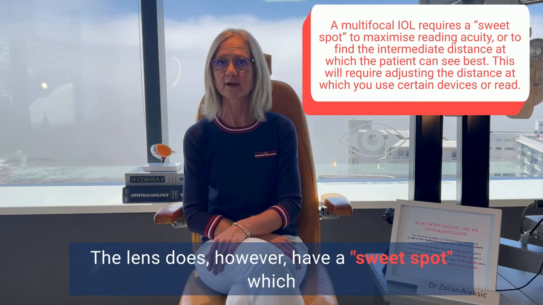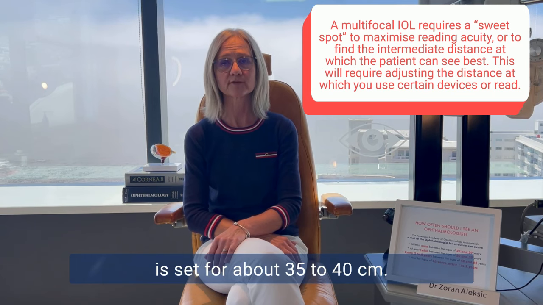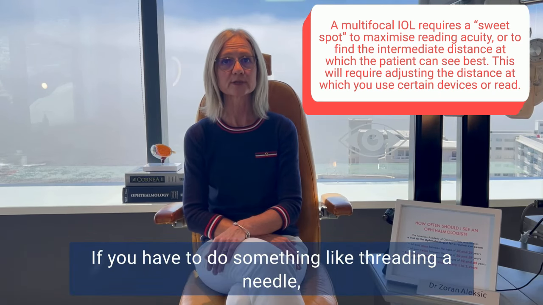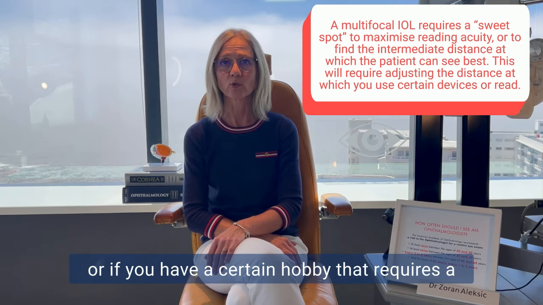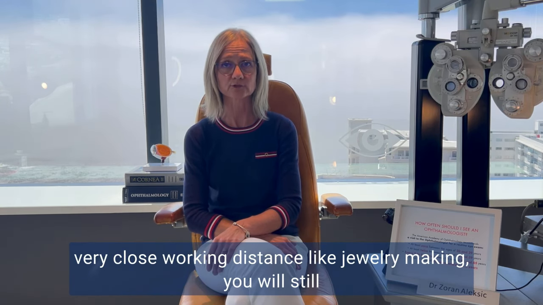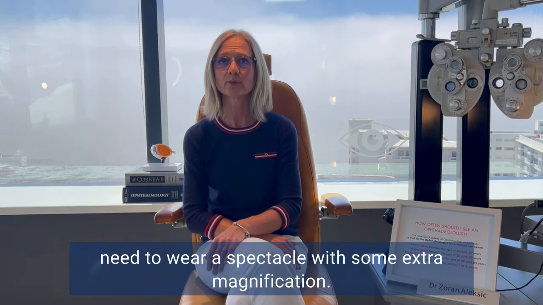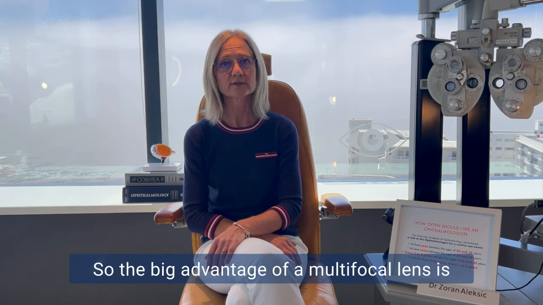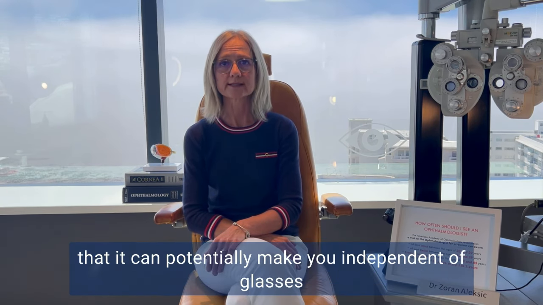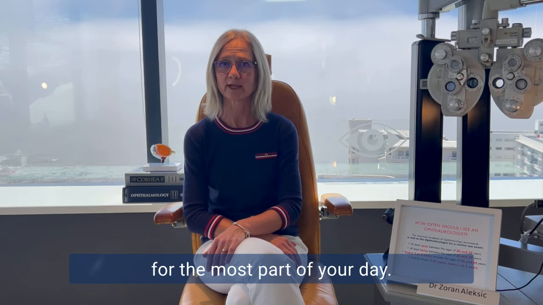The lens does, however, have a sweet spot, which is set for about 35 to 40 centimeters. If you have to do something like threading a needle, or if you have a certain hobby that requires a very close working distance, like jewelry making, you will still need to wear a spectacle with some extra magnification. So the big advantage of a multifocal lens is that it can potentially make you independent of glasses for the most part of your day.